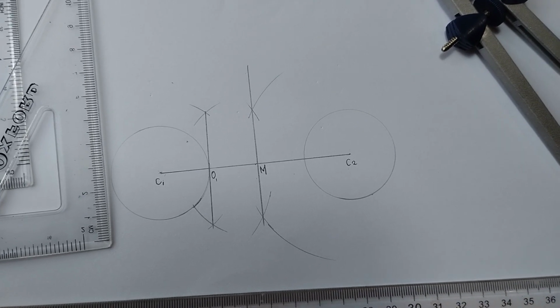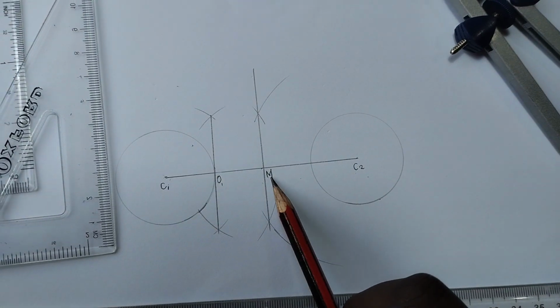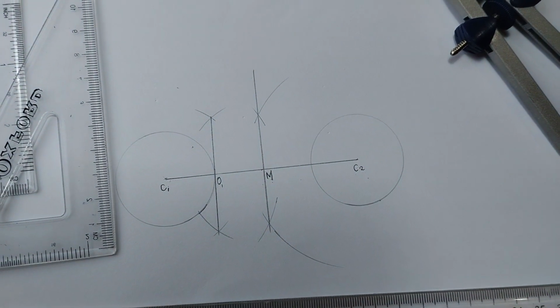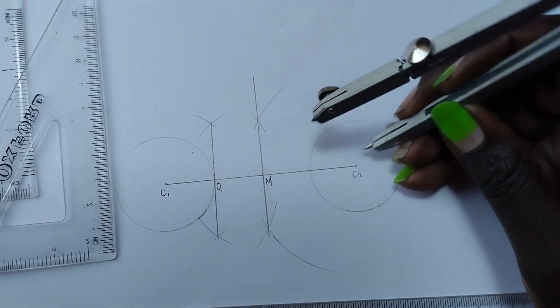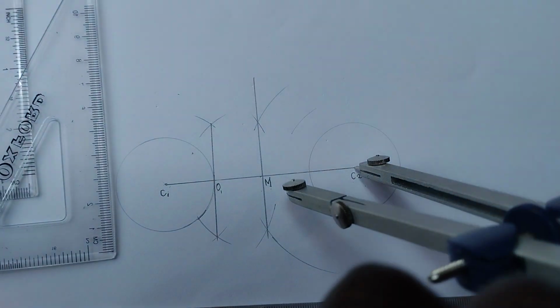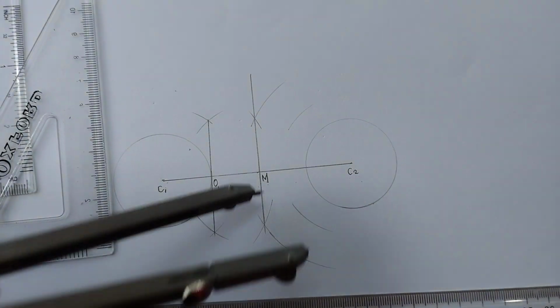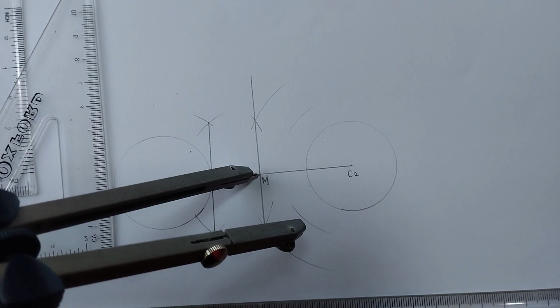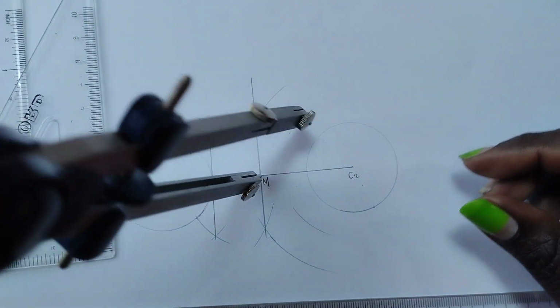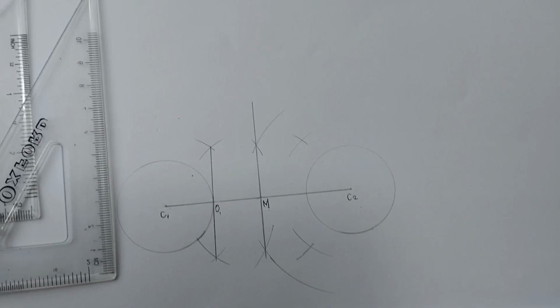We're going to do the same. Bisect point M and C2. Same procedure. Now stand at point C2. Make an arc. Another arc. Put the leg of your compass at point M. Make another arc there, another one right there.